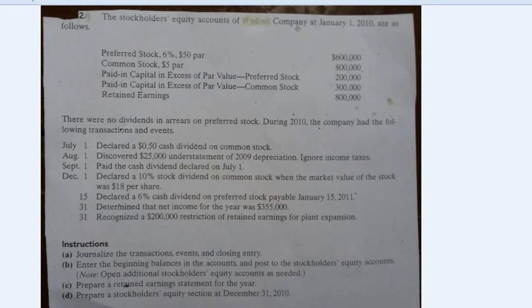Then he asked me to prepare the retained earnings statement. Retained earnings statement is very easy. Balance at the beginning plus net income minus dividends. But if we have a period adjusted, then we can make it. Then in this problem we have a period adjusted.